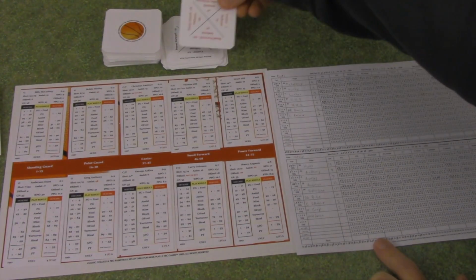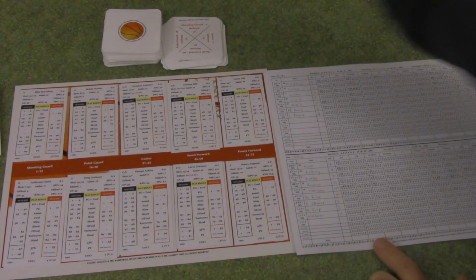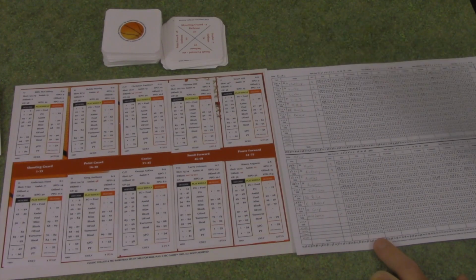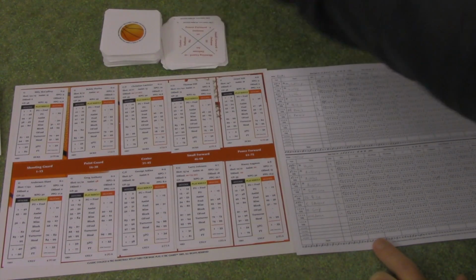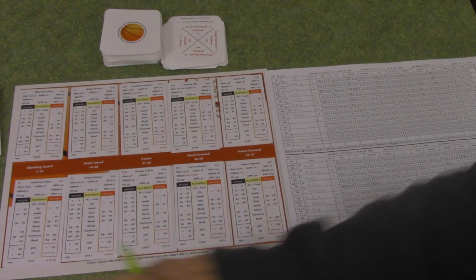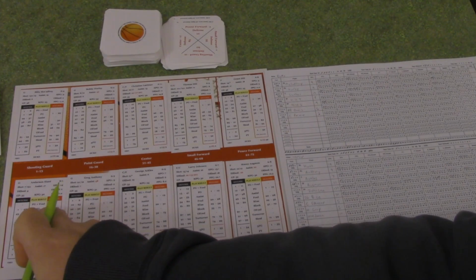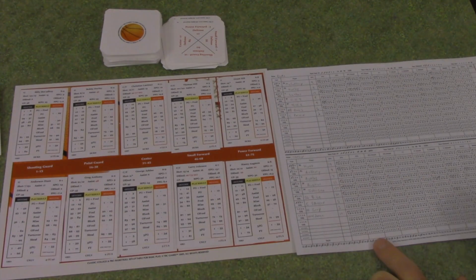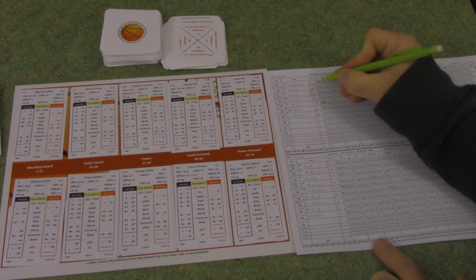All right, so Duke inbounds the ball. We're looking for the shooting guard, so it's McAfee. Mark off a second time. All right, and we're going to be looking at his defensive opponent, and they're at a 10. And so it's going to be a field goal for McAfee. Mark off 2 points.